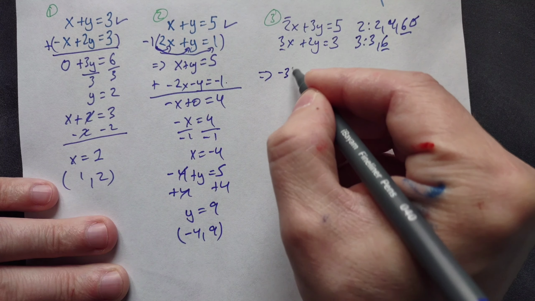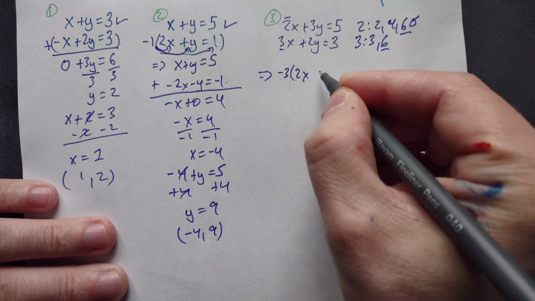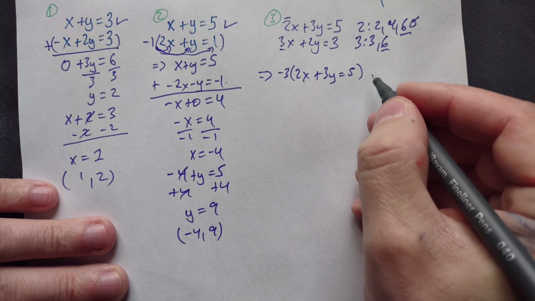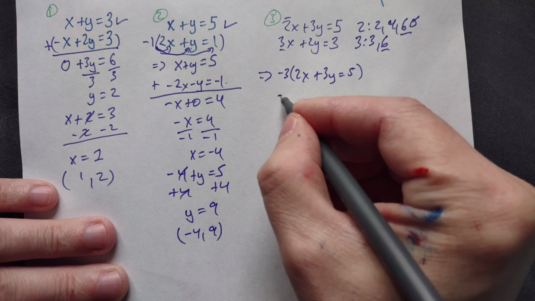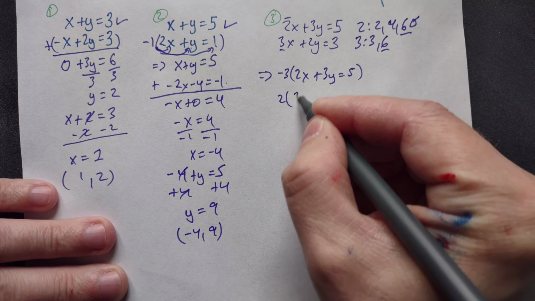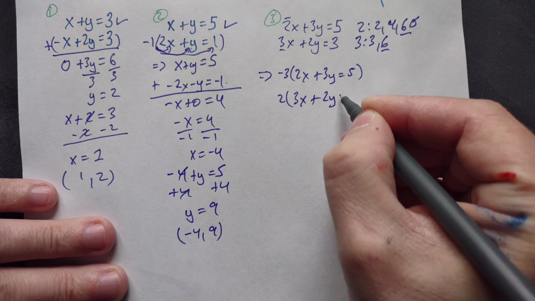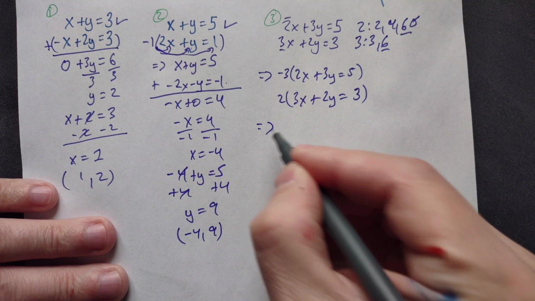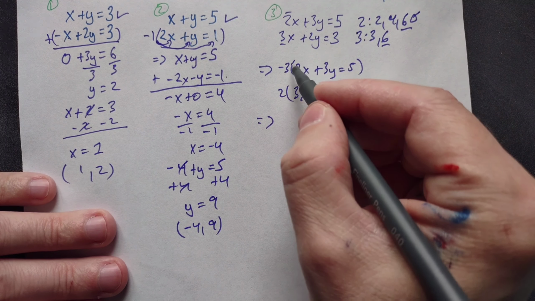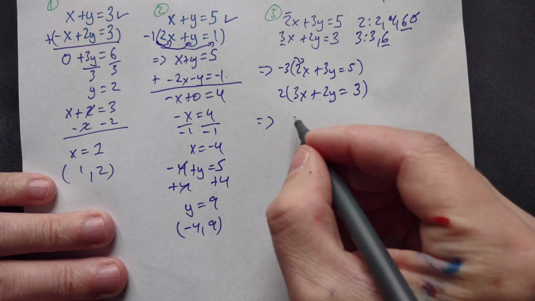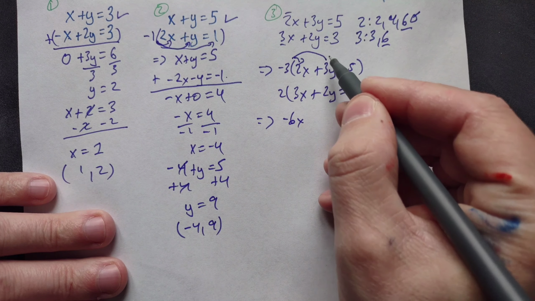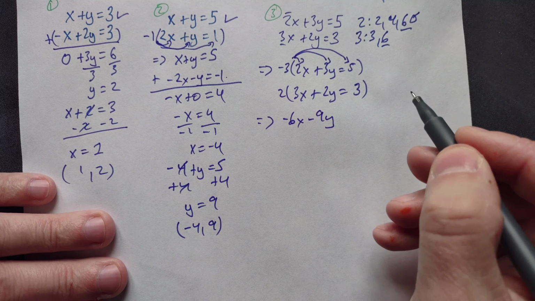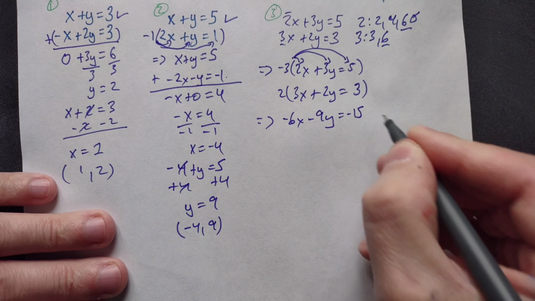Multiply the top equation, say, by negative 3. So 2x plus 3y equals 5. And then the bottom equation we can multiply by positive 2 this way. So you're going to have 3x plus 2y is equal to 3. Now look very carefully. Continue with transforming the system for now. Distribute this negative 3 to the 2x. That's going to give you negative 6x. Distribute it to the 3y. That's going to give you negative 9y. Distributed to the 5, that's going to give you negative 15.